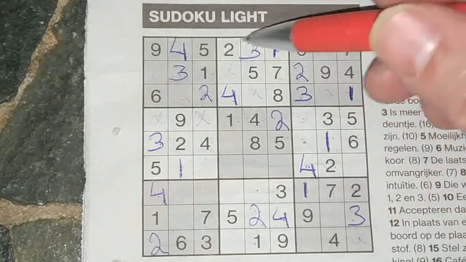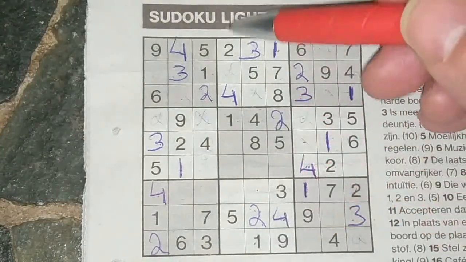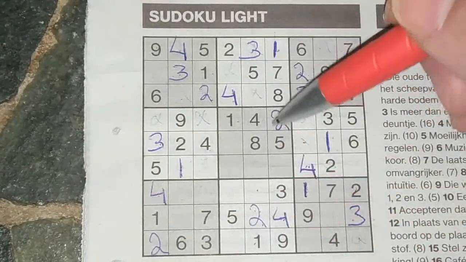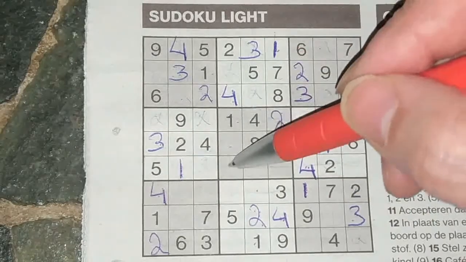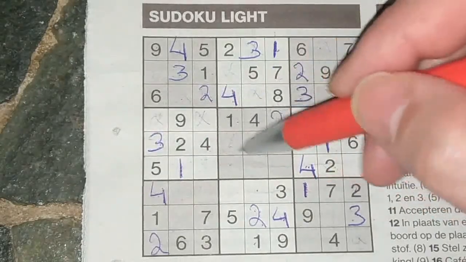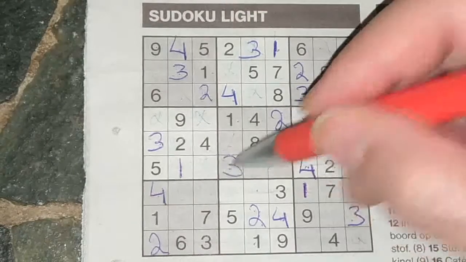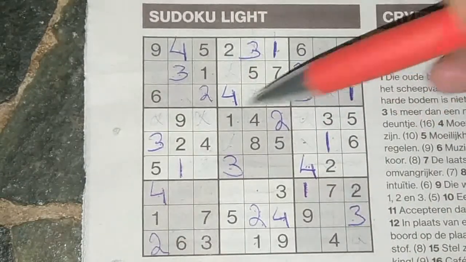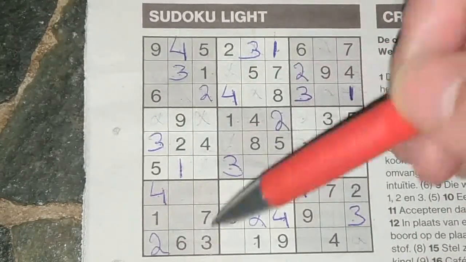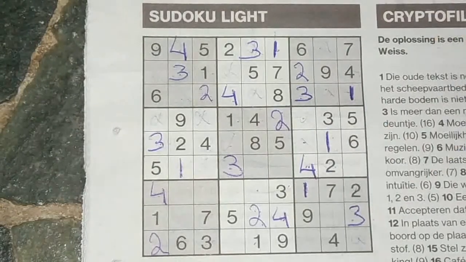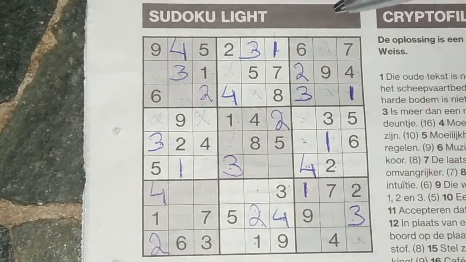3 in this column, 3 in the middle column. So the column next, the only two places for the 3 should be here or there. But I see here 3, no 3 there. 3 should be here. And all the 3s are used. I can see. Yes, alright.